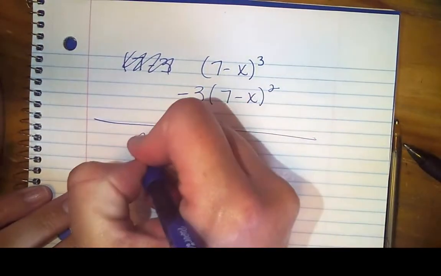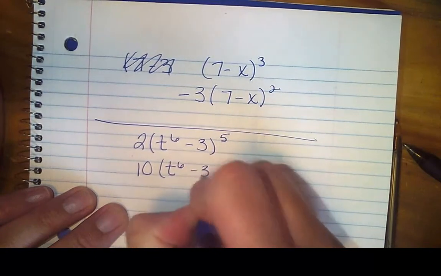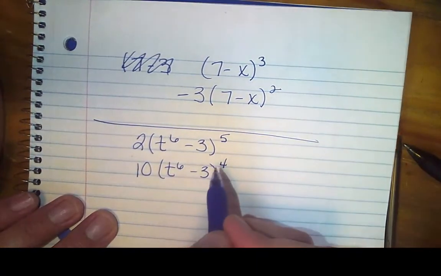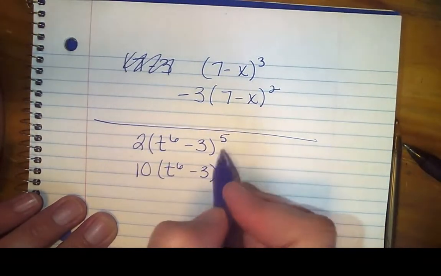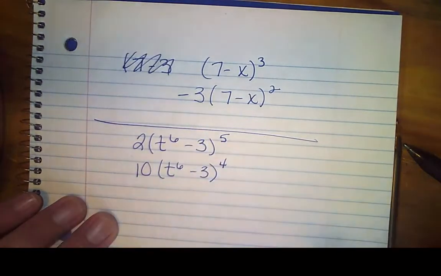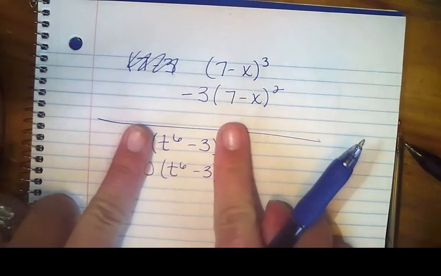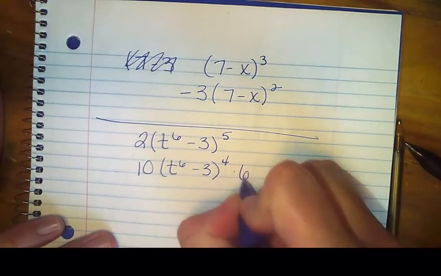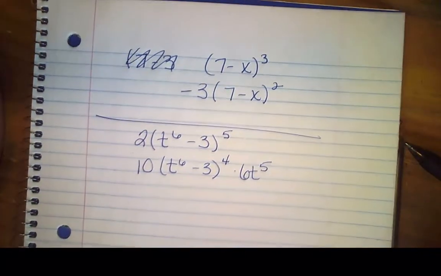So I'm going to drop my 5 out front and get a 10. t to the 6th minus 3 raised to the 4th. So I just did power rule because I'm dealing with the powers. Okay, so I did power rule. Now what's the difference? Times the derivative of the inside. So the derivative of just the inside is 6t to the 5th. So now I have times 6t to the 5th. Okay, and that is chain rule.